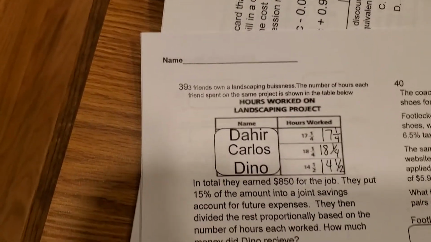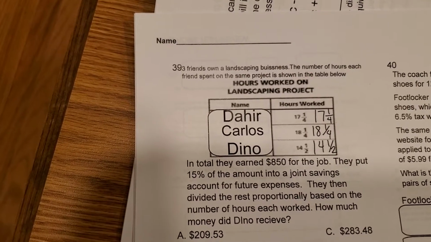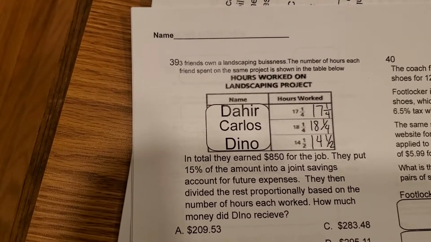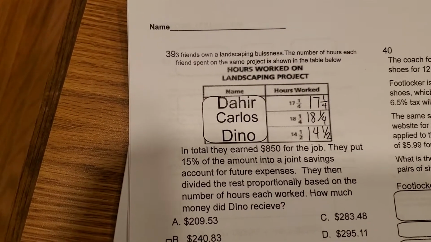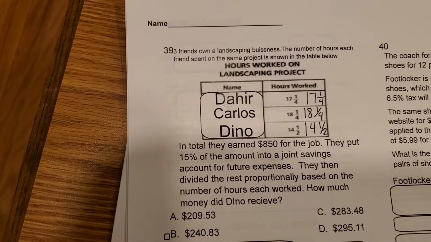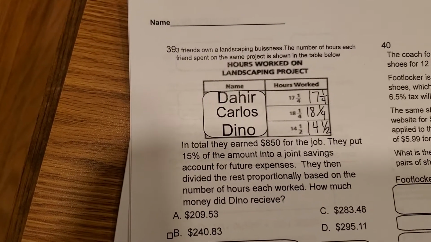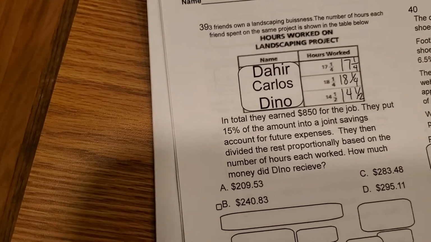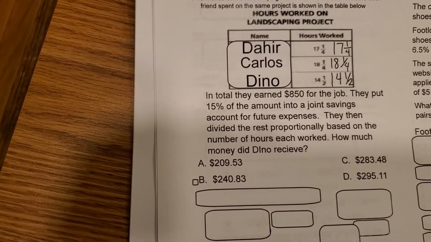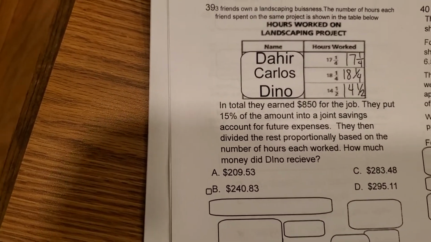In total, they earned $850 for the job. They put 15% of the amount into a joint savings account for future expenses. They then divided the rest proportionally based on the number of hours each worked. How much money does Dino get?